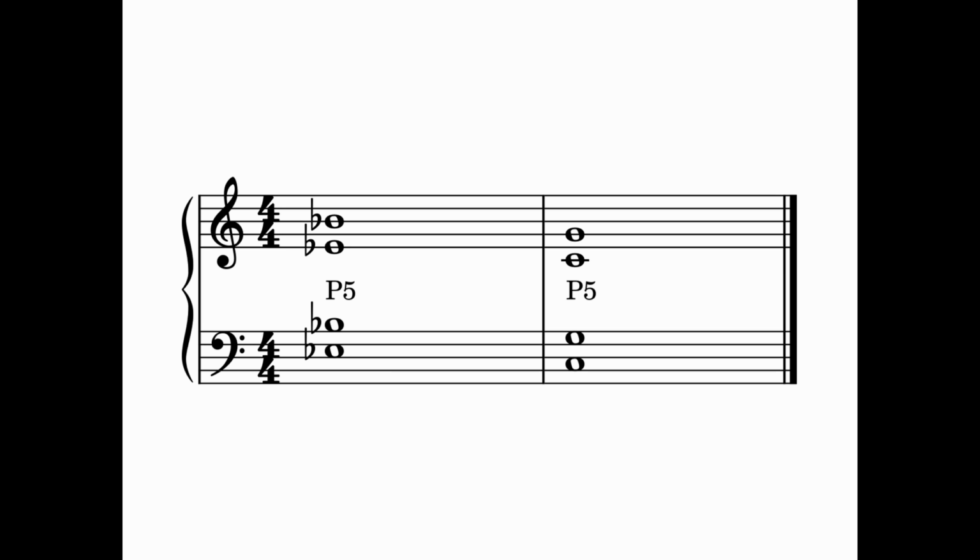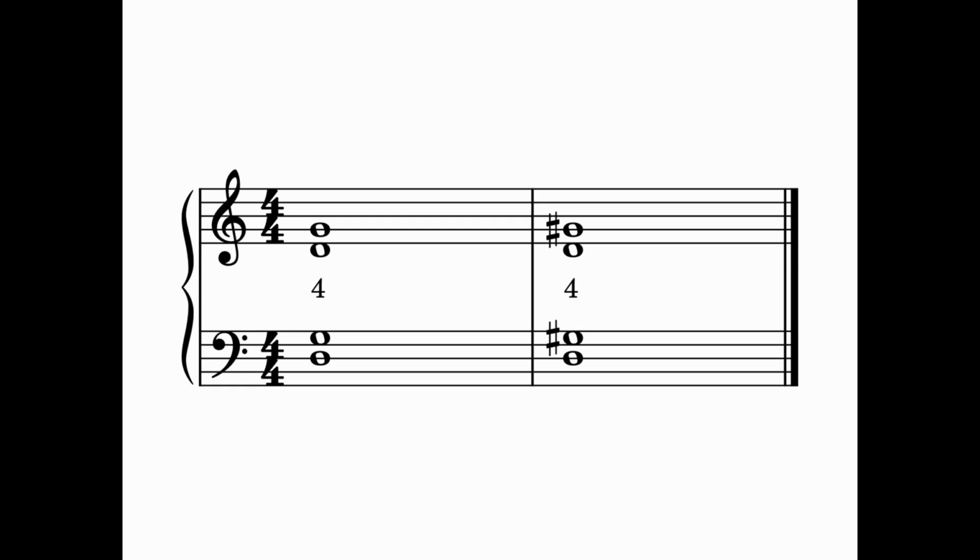Next are diminished and augmented. These can apply to every interval and are a little tricky. It's important to remember that how many lines and spaces apart two notes are determines its interval number, but not necessarily the number of half steps. First, let's start with perfect intervals.